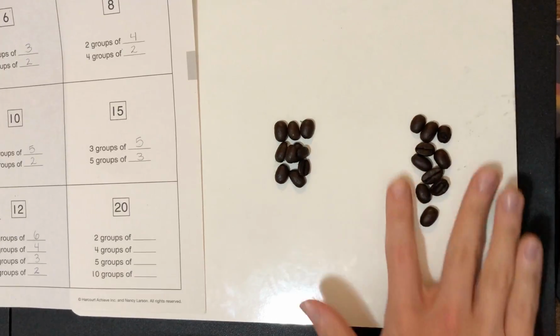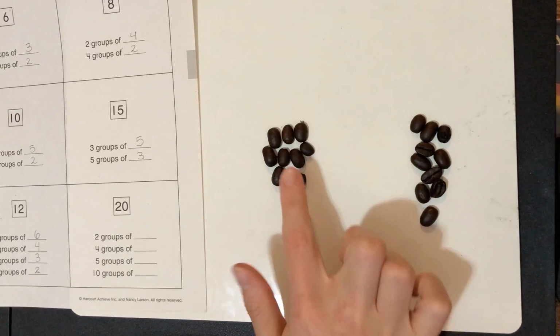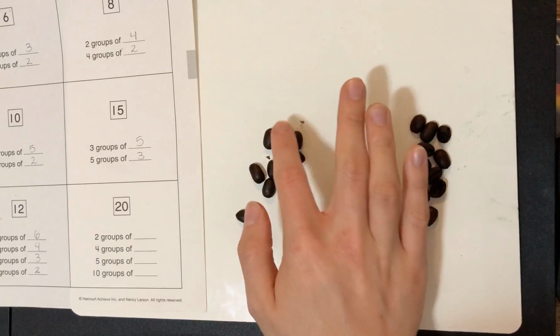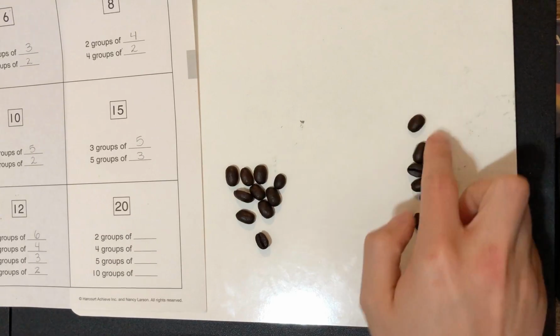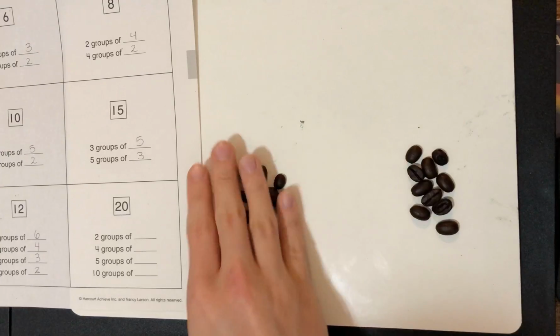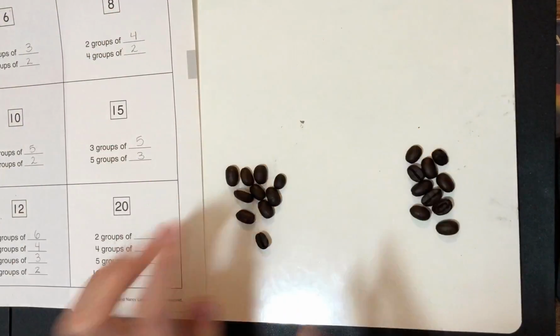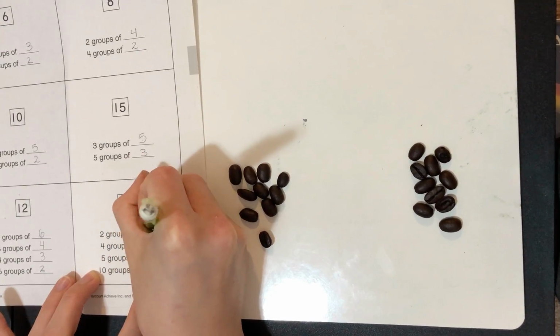Okay, so let's check. So we have 2 groups just like it asks for. Let's make sure we have even amounts. So we have 1, 2, 3, 4, 5, 6, 7, 8, 9, 10. 1, 2, 3, 4, 5, 6, 7, 8, 9, 10. So we have 2 groups of 10, and that would make 20. So our answer would be 10.